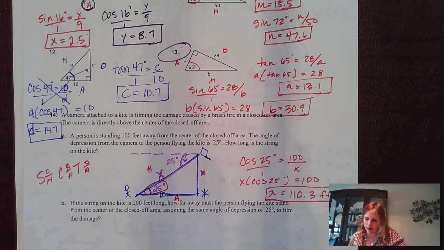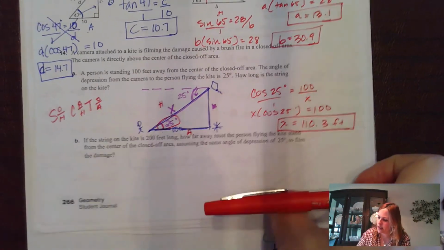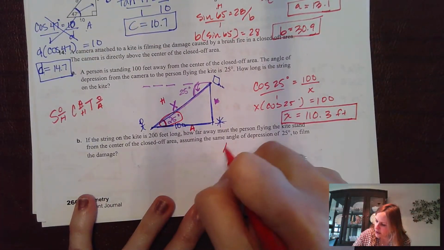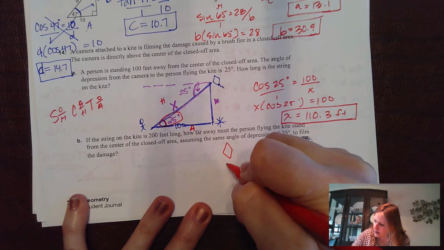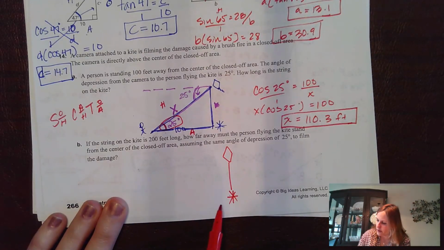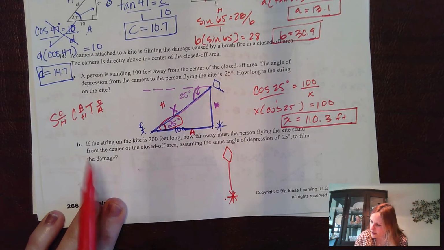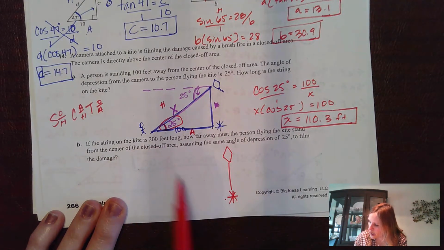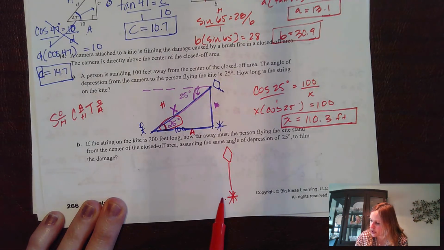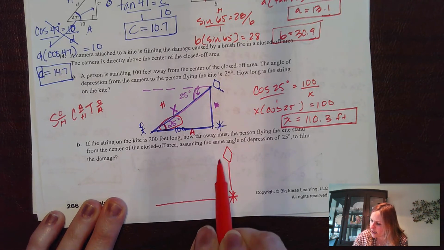All right, for the story problem at the bottom, it says the string of a kite. So they're actually basically the same diagram. Here's my kite. It says the string of the kite is 200 feet. How far away must a person stand from the center of the closed off area, assuming the same angle of depression of 25 degrees. All right, so kind of same deal.